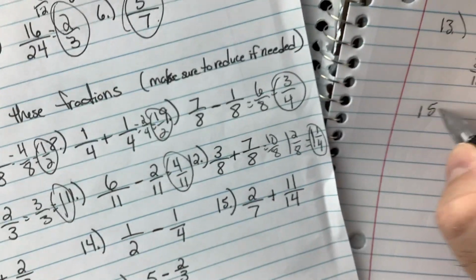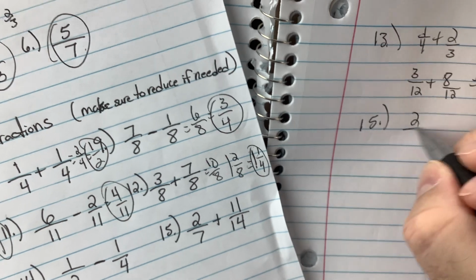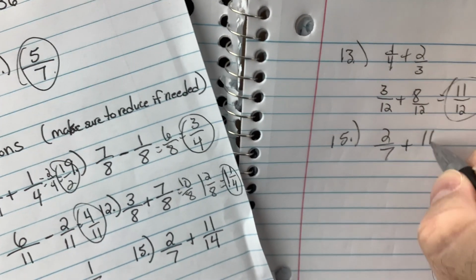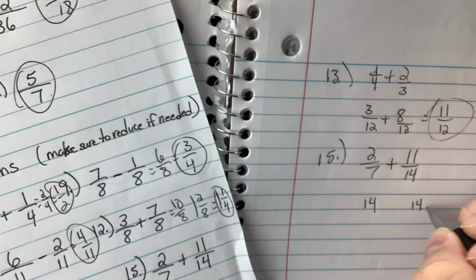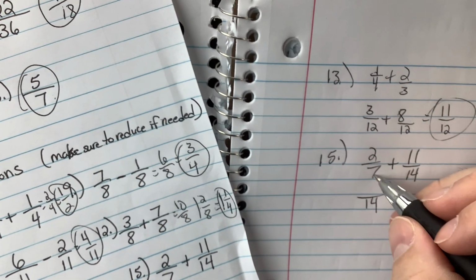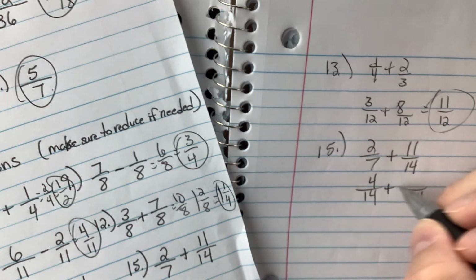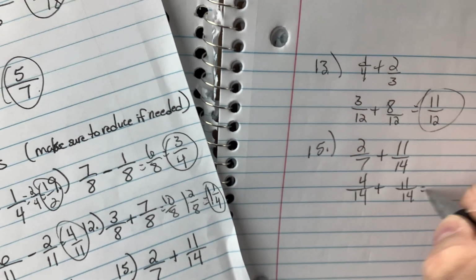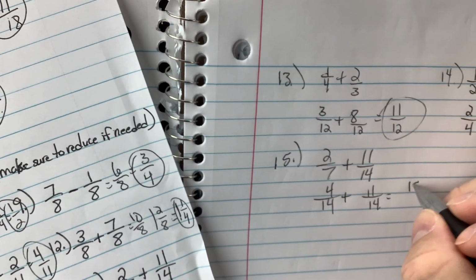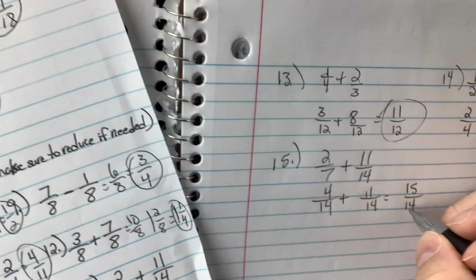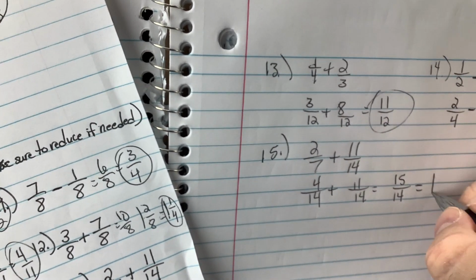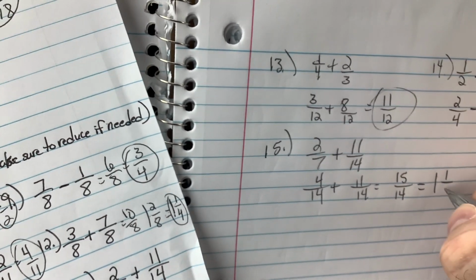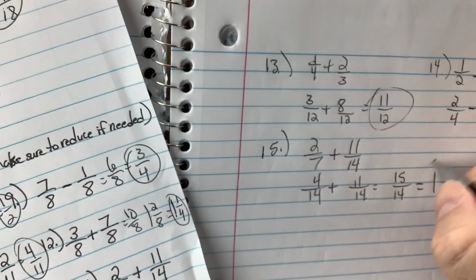Okay. Number 15 is 2/7 plus 11/14. So we need the least common denominator, which is 14. You doubled that, so double that. You kept that one the same. You add the tops, you get 15. That's an improper fraction, so we're not going to leave it that way. 14 goes into 15 one time with a remainder of 1 back over the 14.